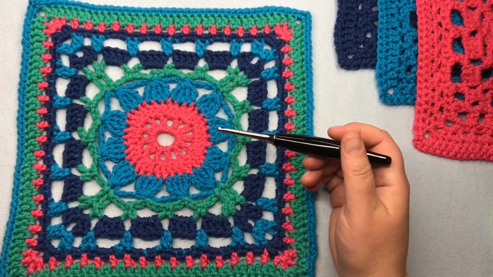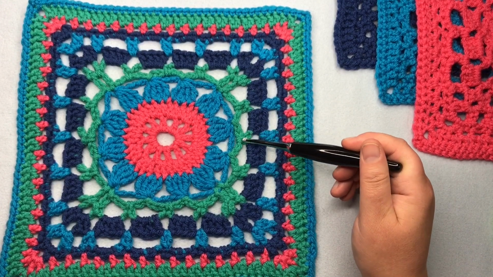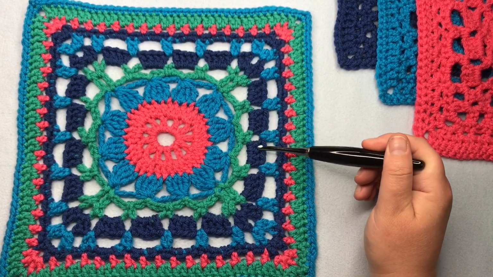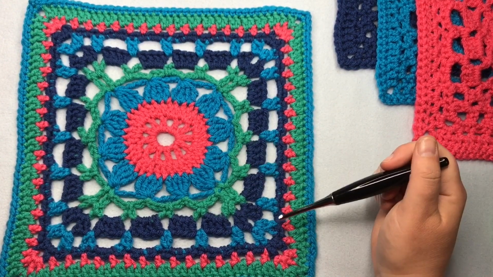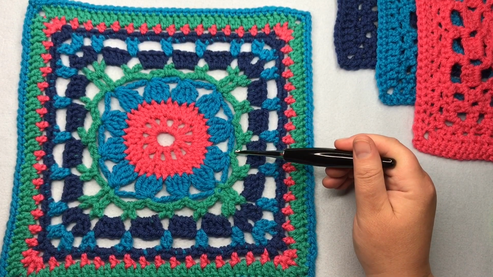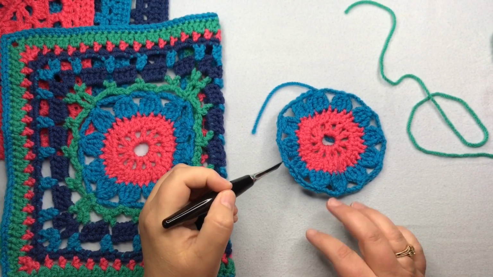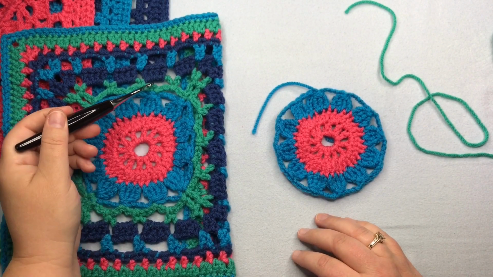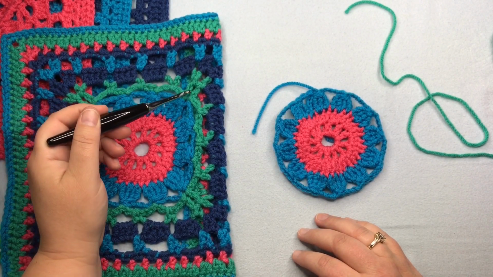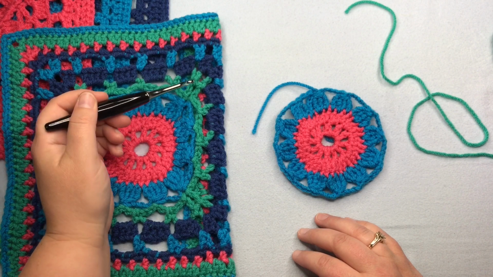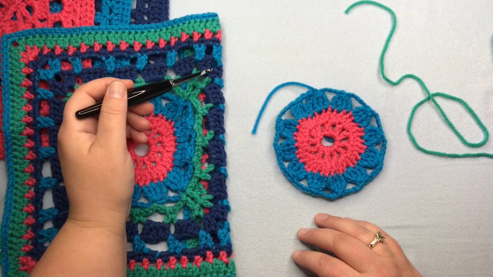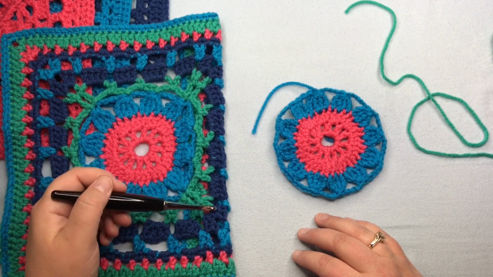Today's garden party video, we're working on part 2, which are these vines here and this outward border right outside of the bloom. So you're going to need contrast C and D. In our last video, we finished rounds 1 through 3, and we're ready to add on the vines and make it a more square setup. And then we'll be adding on some double crochet for another accent going around.